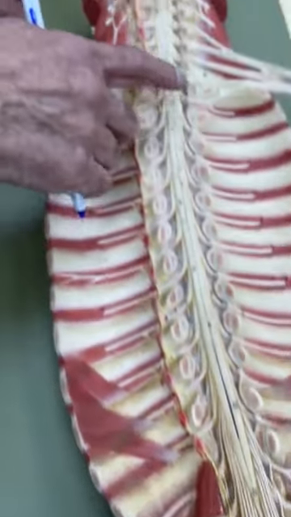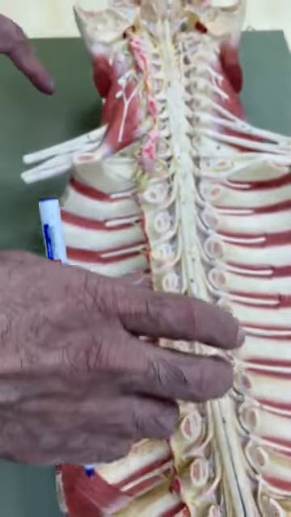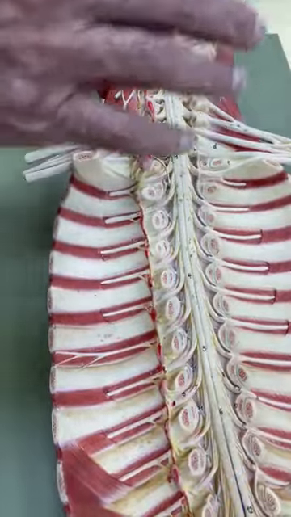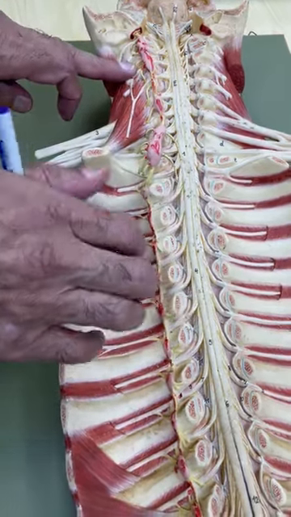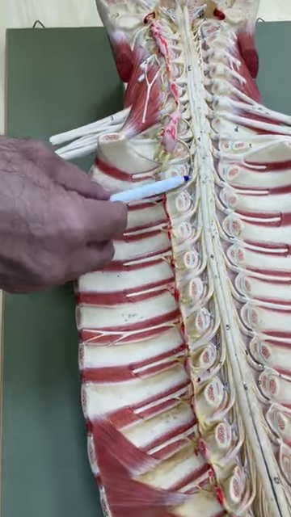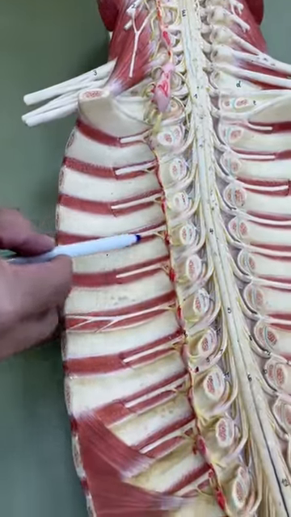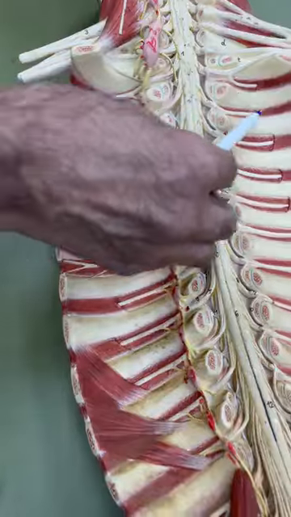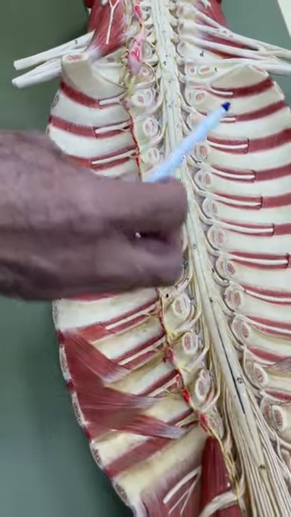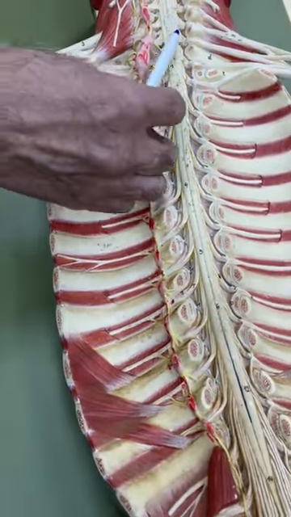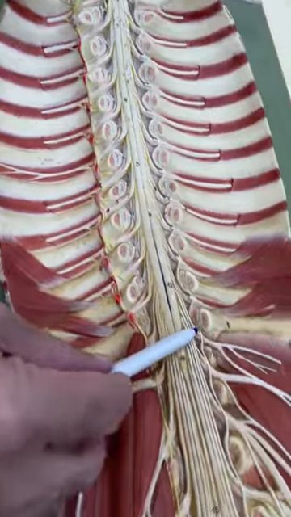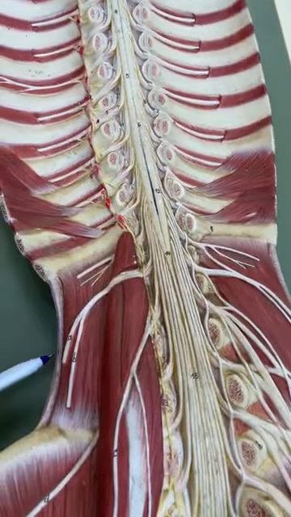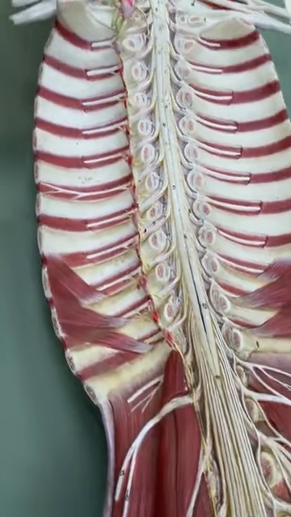Here we have removed the vertebral bodies, the dura mater, arachnoid mater, pia mater, everything is removed, so I cannot see any such structure. I can see spinal nerves, 31 pairs, I told you in the lecture. I can see some spinal nerves making the brachial plexus. I can see some spinal nerves making lumbar and sacral plexuses.